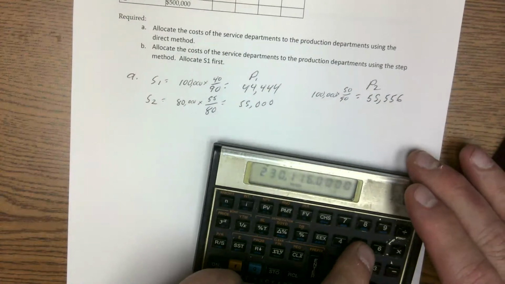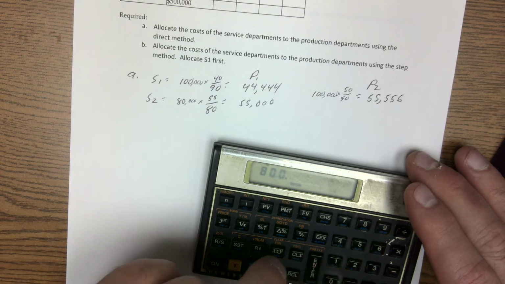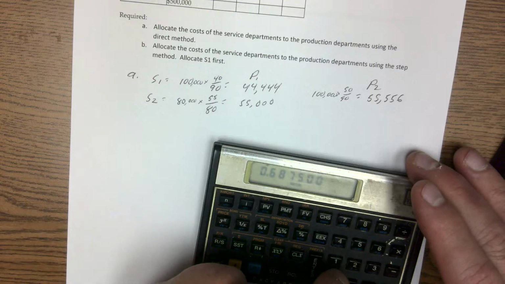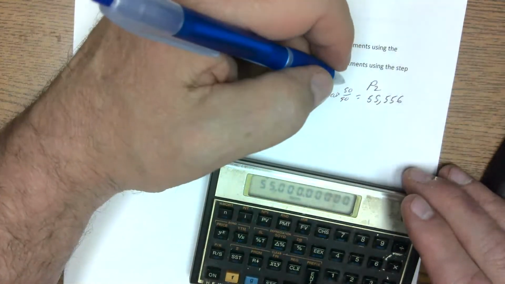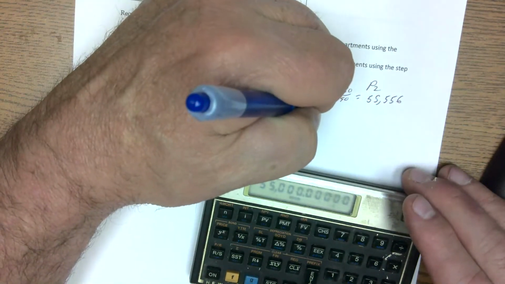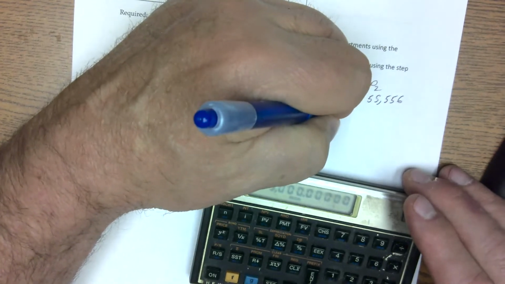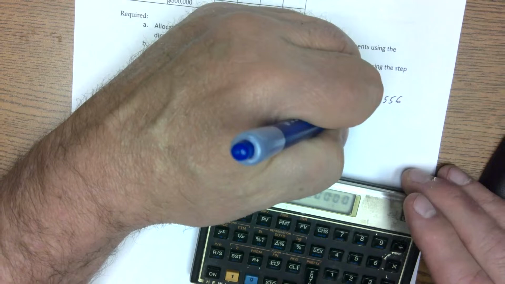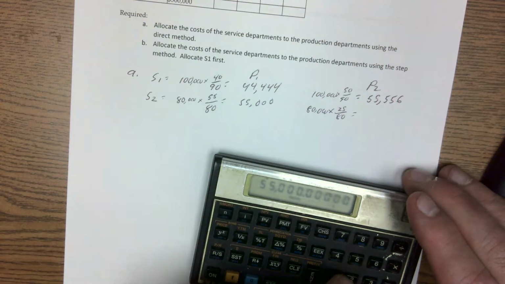Pretty sure that's right. Let's check. Yeah, 55,000. And for this one, we will have 80,000 times 25 over 80, which should be 25,000, right?